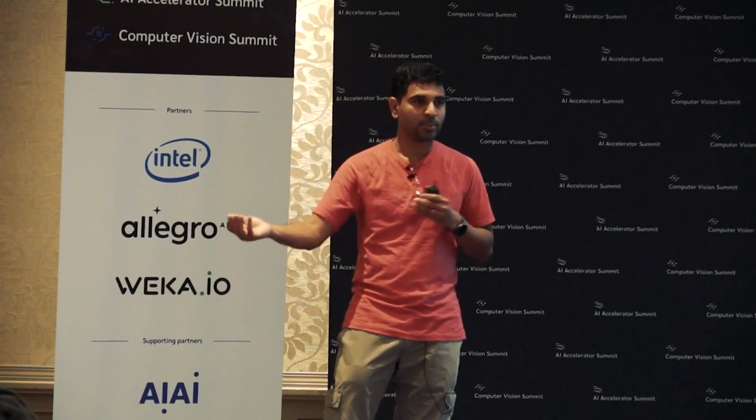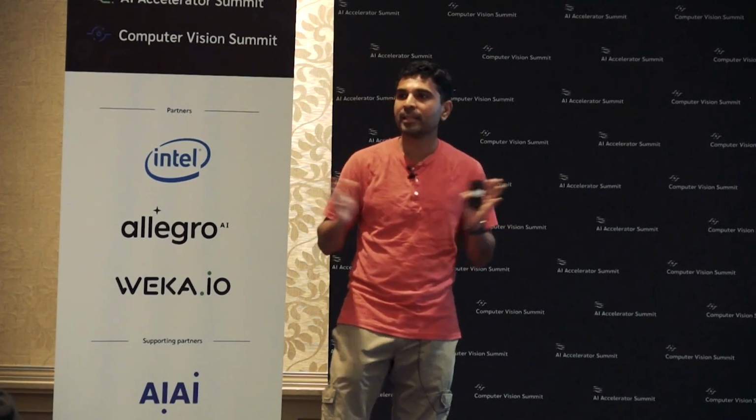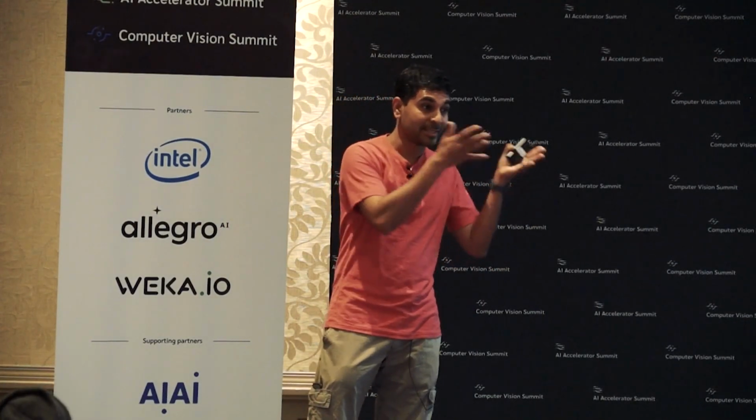Some surgeons may be right-handed, some may be left-handed, some patients may be bigger than others. So there is really no one way to actually do this right. And if I end up teaching the machine what one surgeon is doing, I'm teaching the machine that surgeon. I am not teaching the machine the whole workflow.